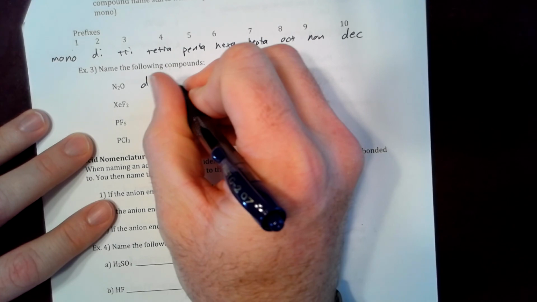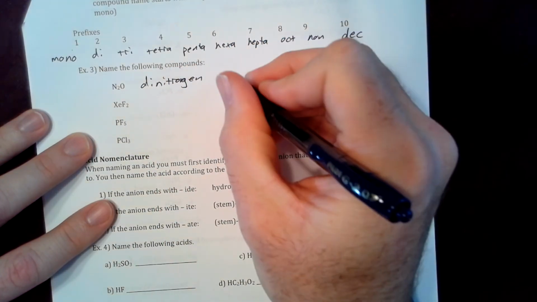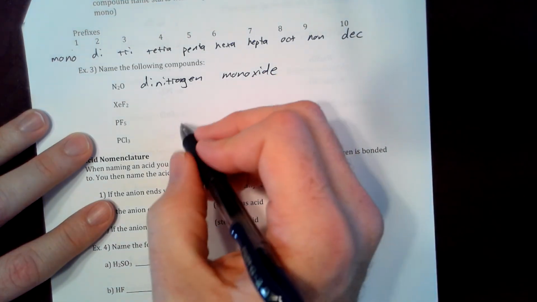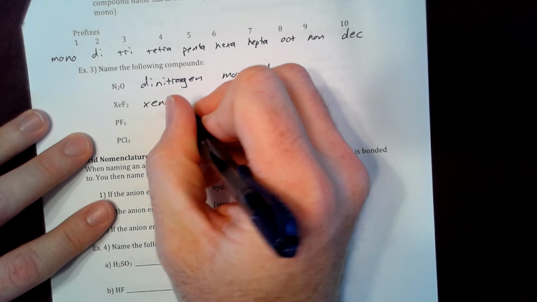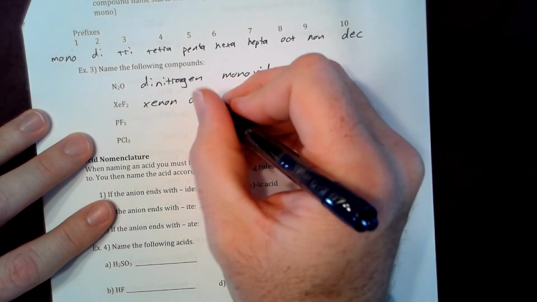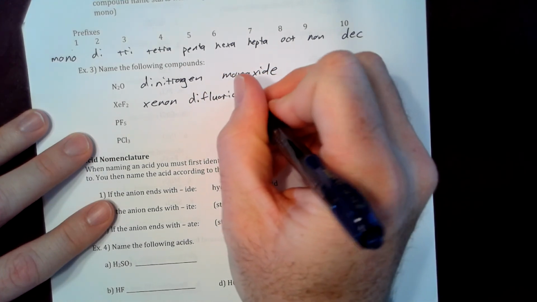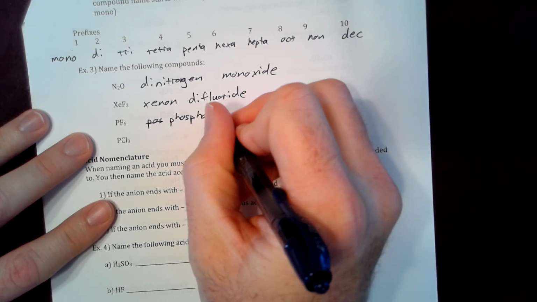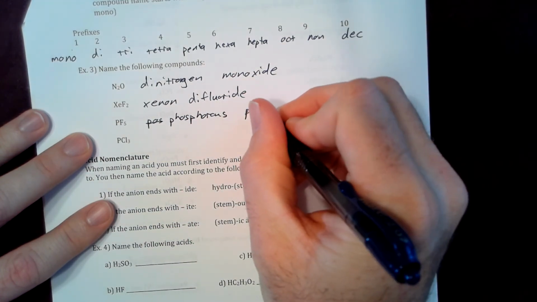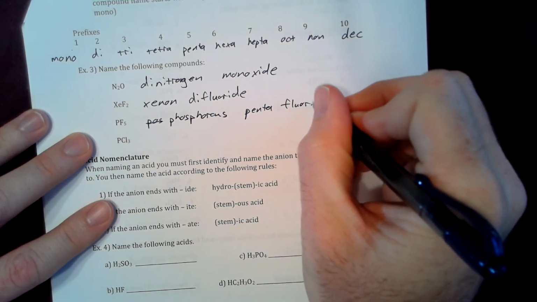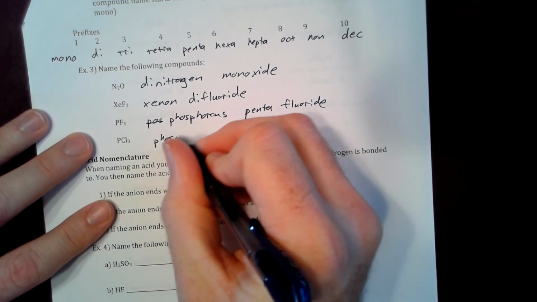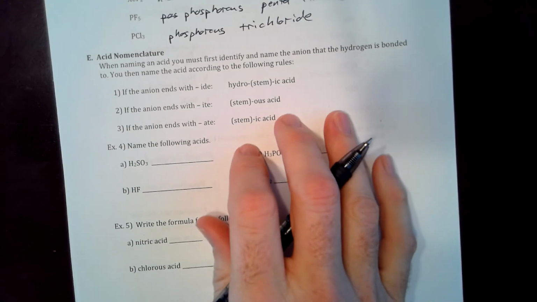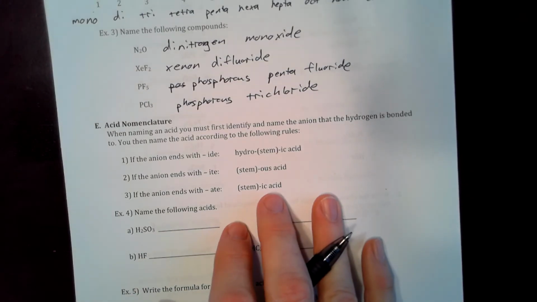So it's going to be di, nitrogen, monoxide. Make sure you don't put 2 O's right there. Don't put monooxide or monoxide. It's just monoxide. Xenon. Ooh, xenon's a noble gas, but guess what? It can bond: xenon difluoride. Phosphorus pentafluoride. Oops, sorry about that space. And then phosphorus trichloride. So that's easy, pretty simple. You should be able to figure that out.